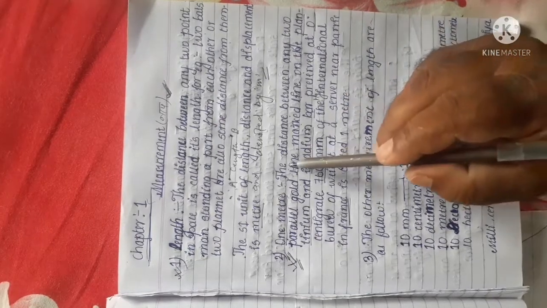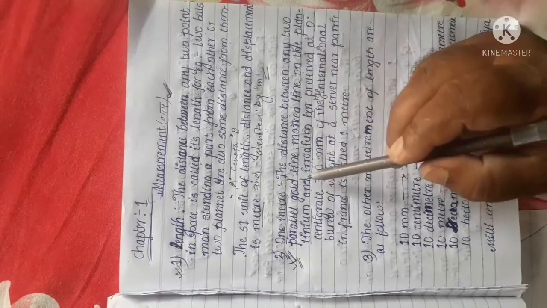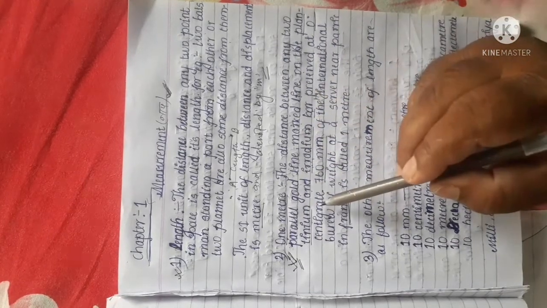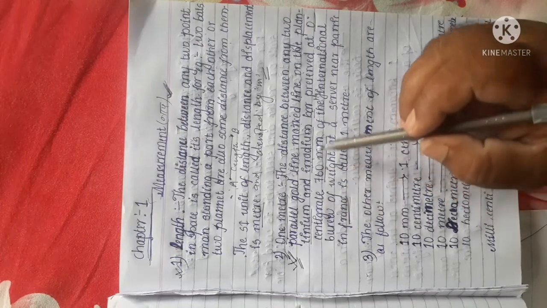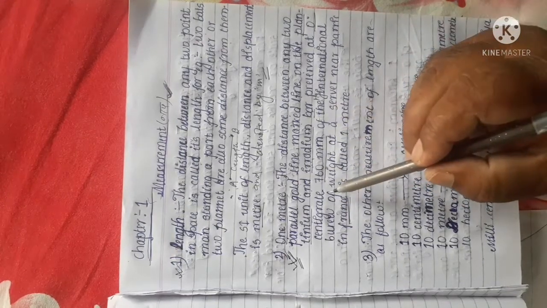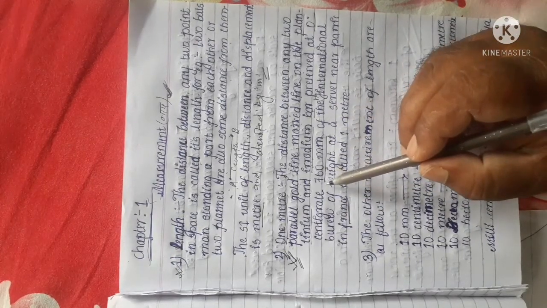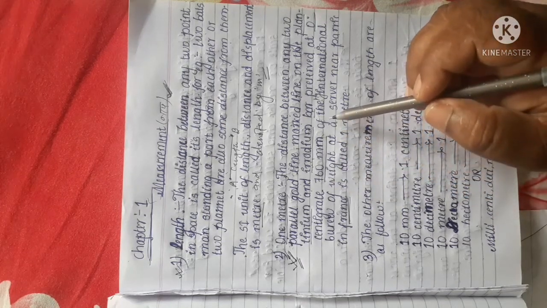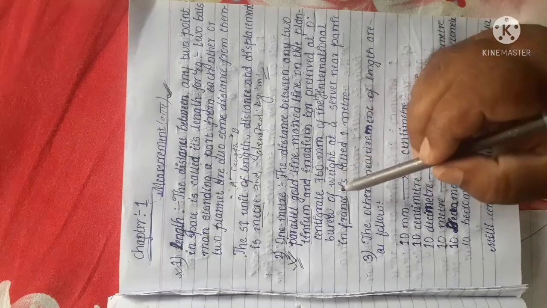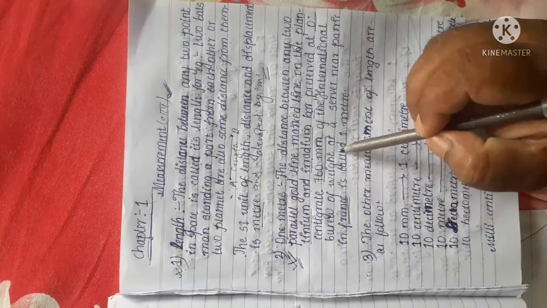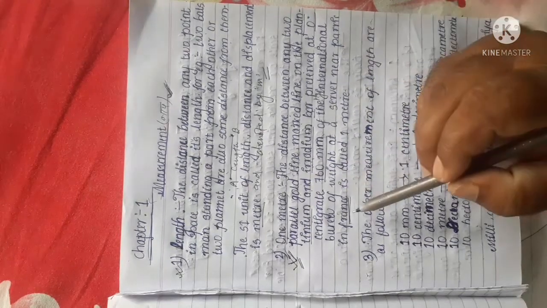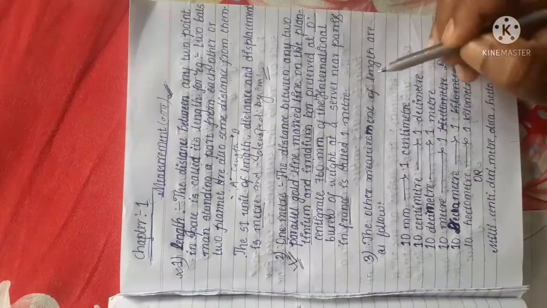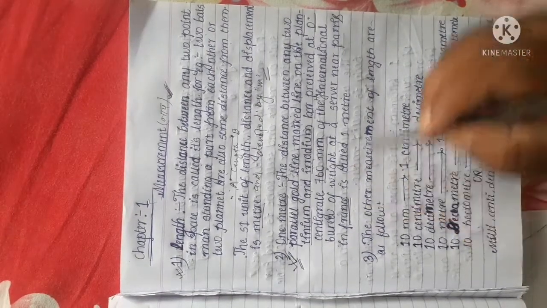On the last, the distance between two parallel gold line marked on the platinum and iridium bar preserved at 0 degree centigrade, along with 760 millimeter, in the International Bureau of Weight at the server near the Paris in France is called 1 meter.